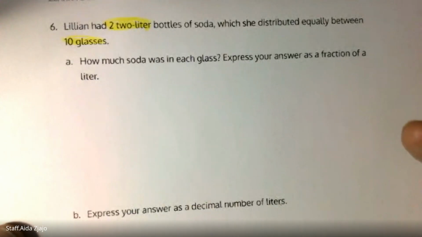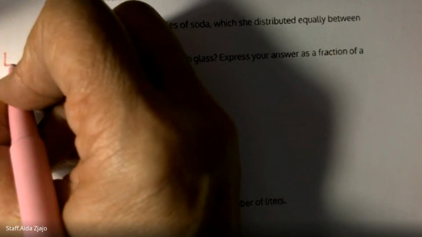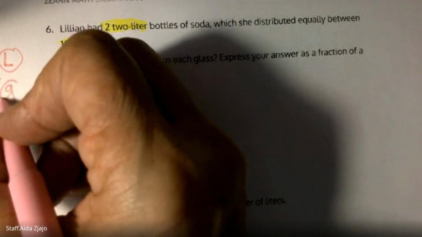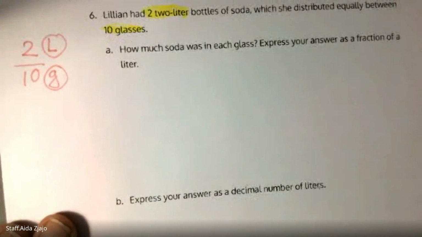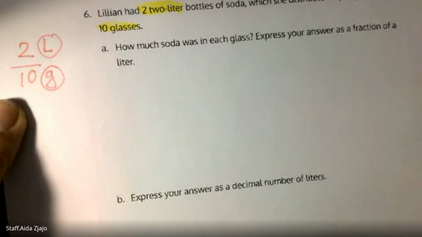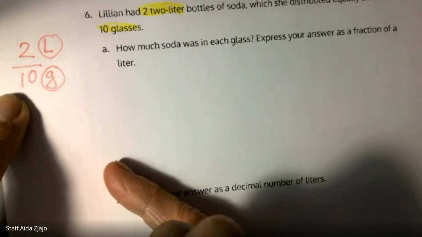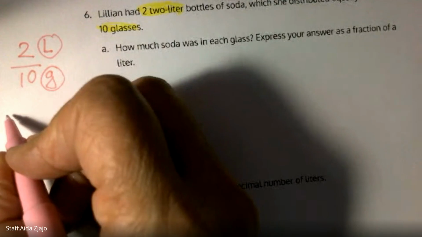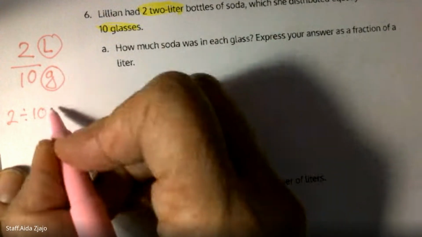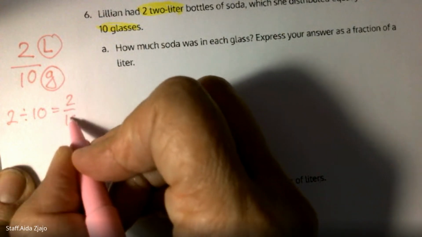So the question is, what do we have? We have 2 liters and we need to share that into 10 glasses. G for glasses. Okay, 2 liters divided into 10. So each glass will have 2 tenths. 2 tenths or 2 divided into 10, same thing, equals 2 tenths.